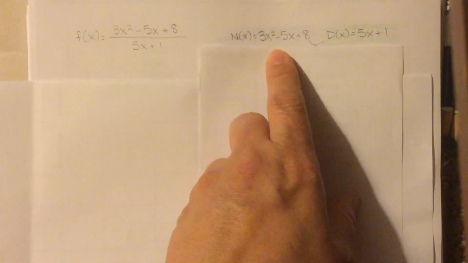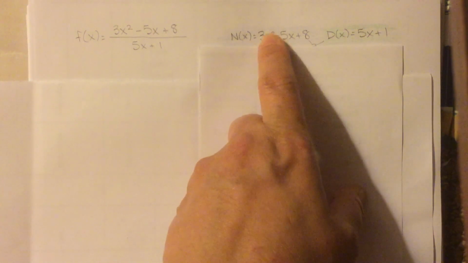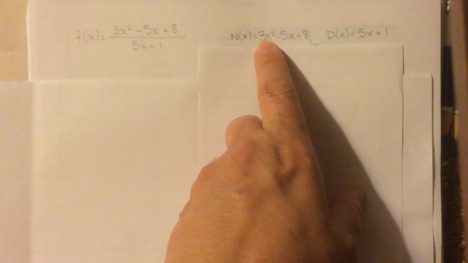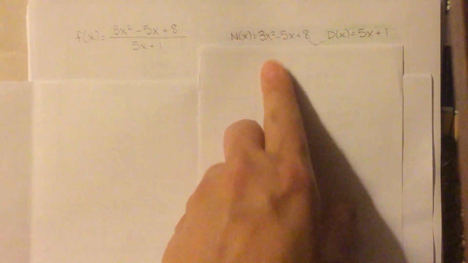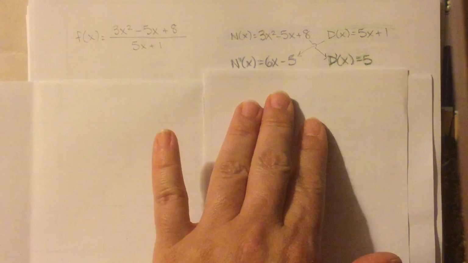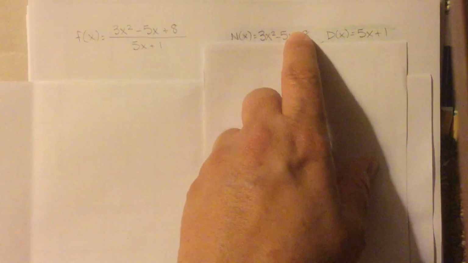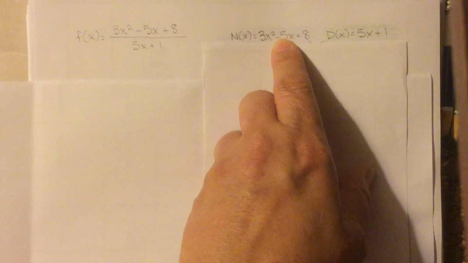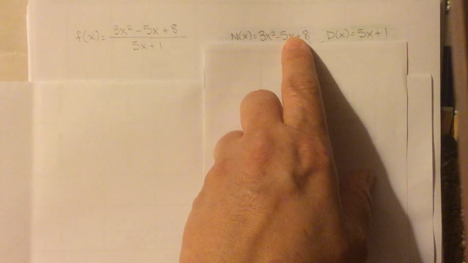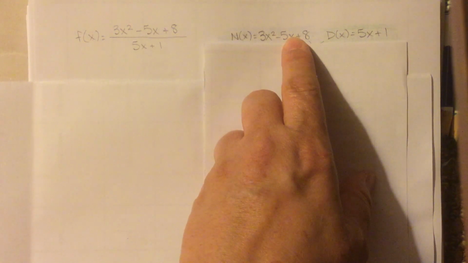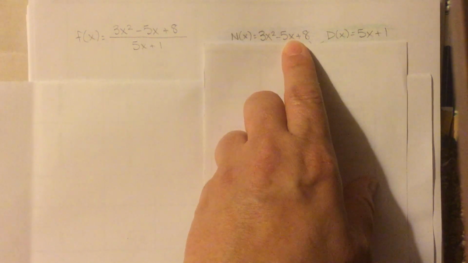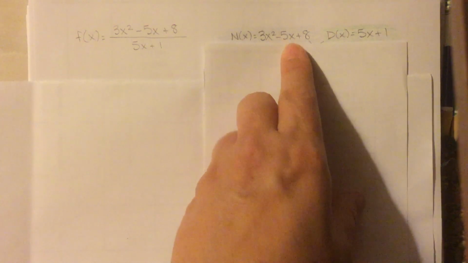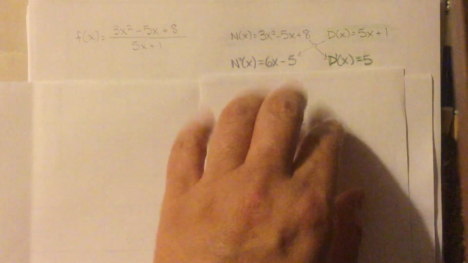The next thing I'm going to do is get the derivative of the numerator. So 2 times 3 is 6, so it'll be 6x, and then instead of being to the second power, it'll be to the first power, 6x. And then here there's the understood 1 times negative 5, and then instead of being to the first power, it'll be to the 0 power, which means essentially that it just goes away. That's not exactly what it means, but that's what we'll call it. So 6x minus 5.